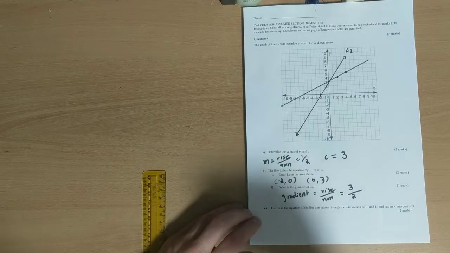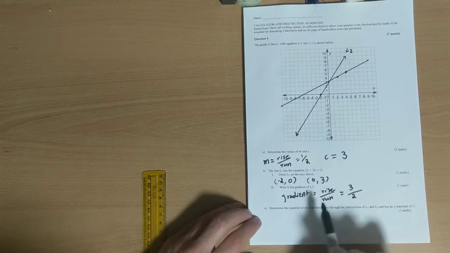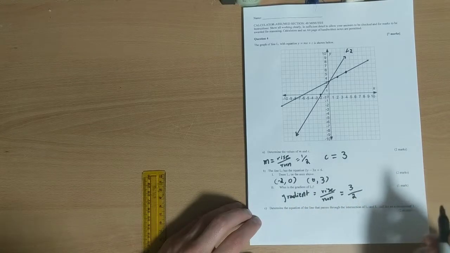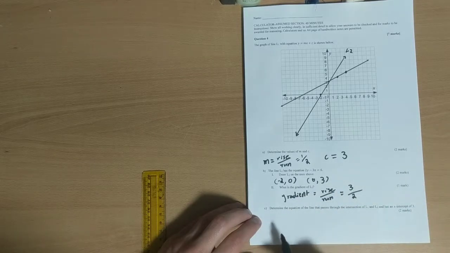And that's kind of a shortcut that you can take if you're struggling to do it this way by hand, and you're a bit more confident using the capabilities of the calculator, then do that.